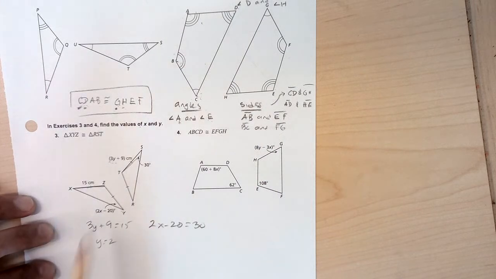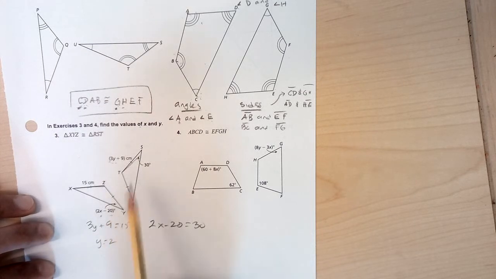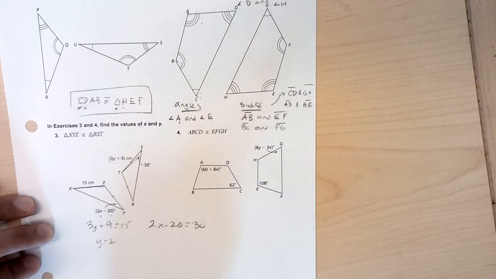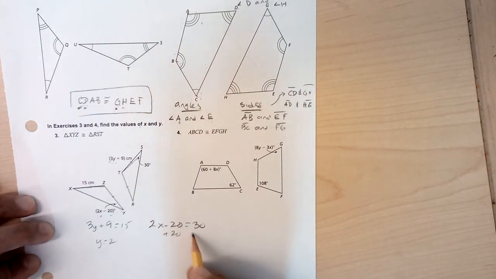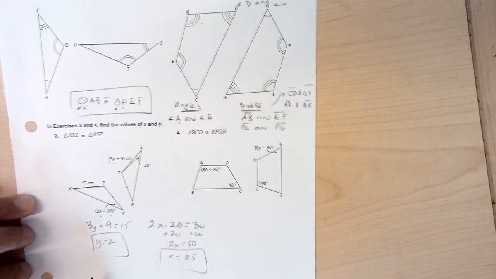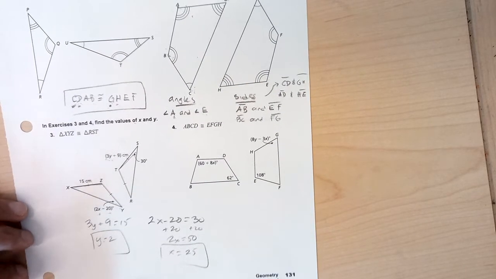Okay, you definitely should not set up something like 2x minus 20 is equal to 15, or 2x minus 20 is equal to 3y plus 9. An angle would never correspond with the side. Okay, so this is the equation that you would set up. Add 20 to each side. 2x is equal to 50. And then if you divide each side by 2, x is equal to 25. And again, you could check your answer. That would check for that particular problem.